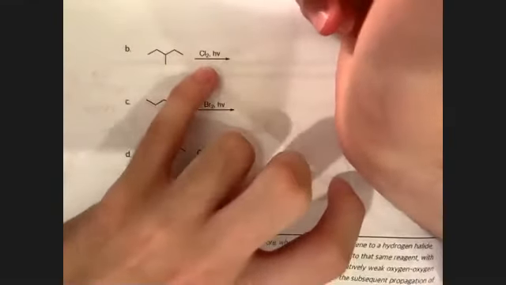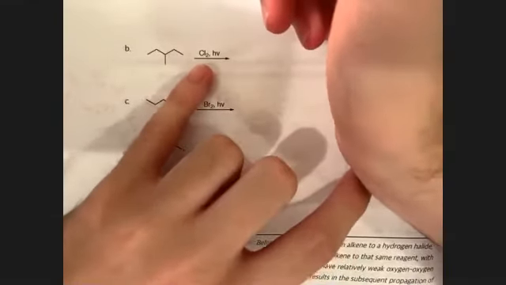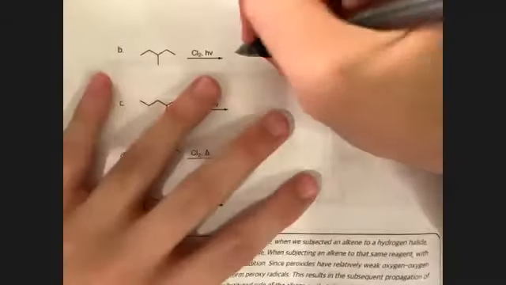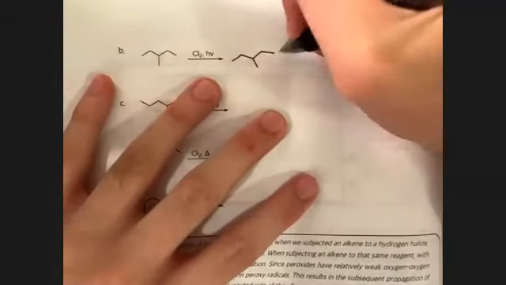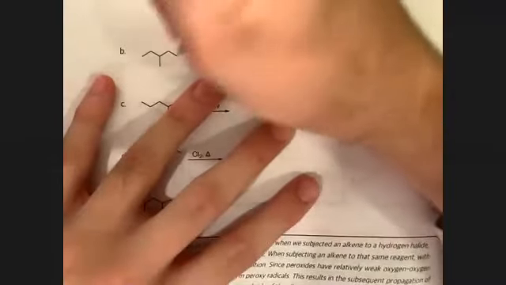Okay, we're going to keep going. Okay, so for letter B, we see we have chlorination conditions. So we know chlorination is not regioselective, so we're going to get a mixture of everything. Okay, so let's just try that. So you should have a lot of products for these. So that's our product, at this primary position.